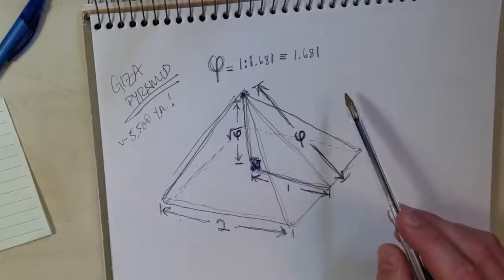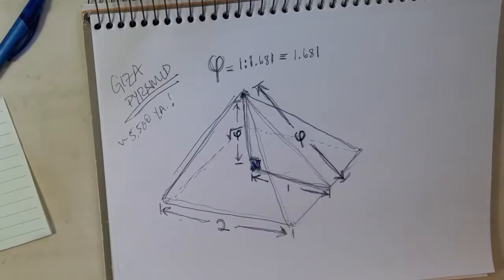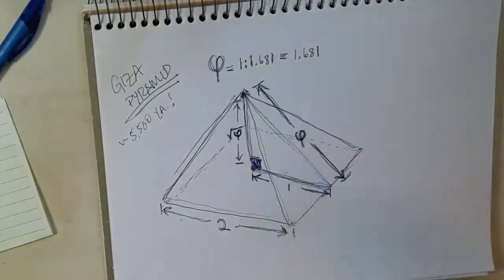And of course it's going to last much longer than that. It could last 100,000 years, who knows. But yeah, I think it's a beautiful concept. It's really cool. You see it everywhere in nature.